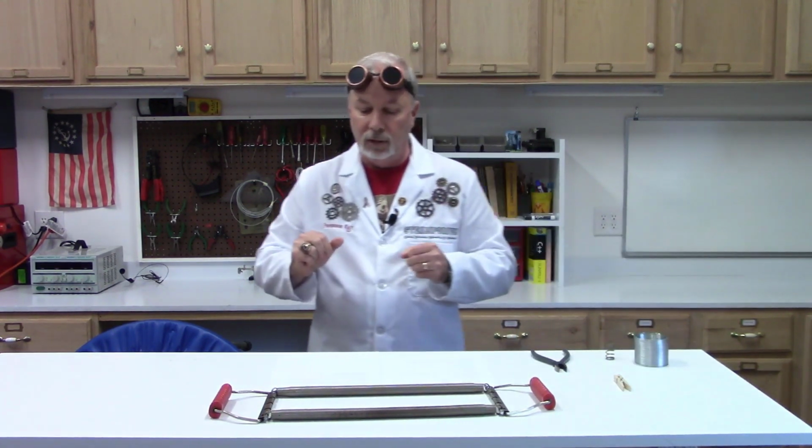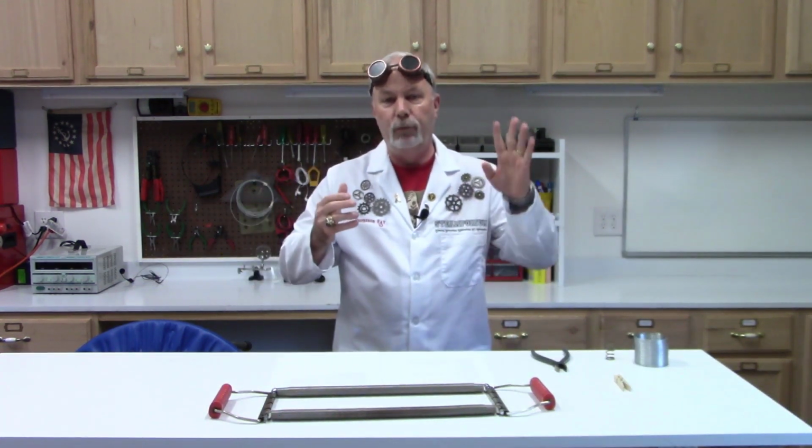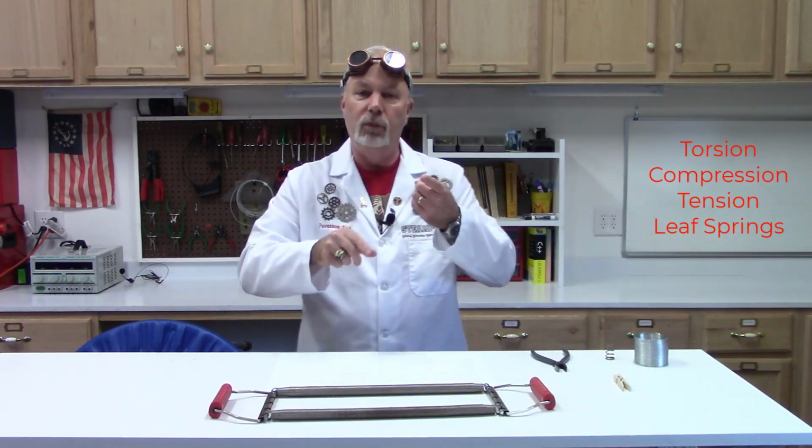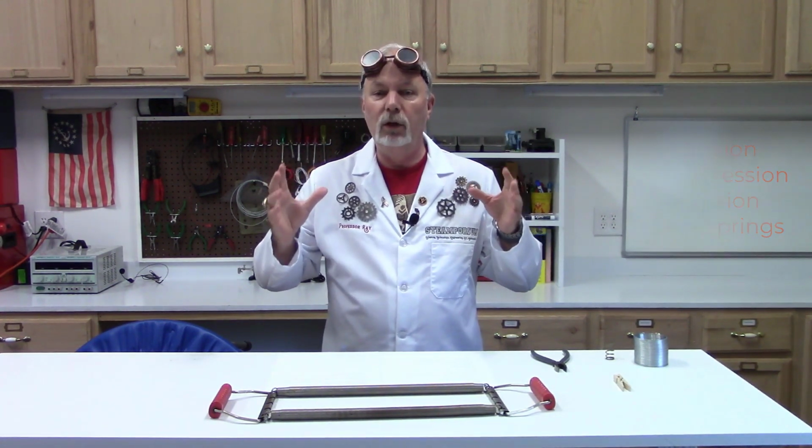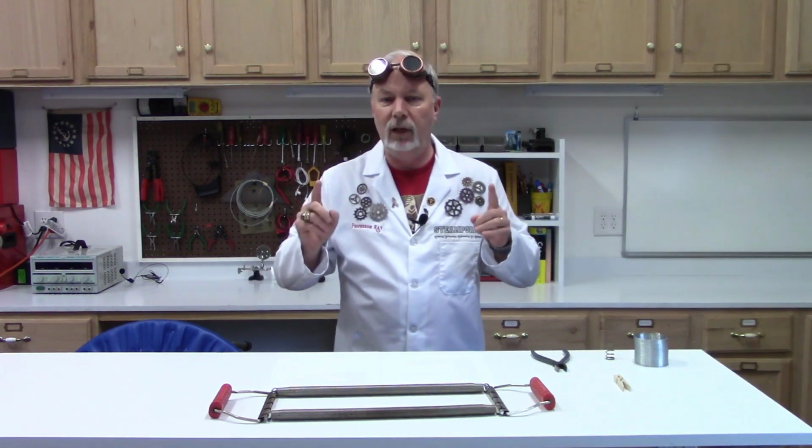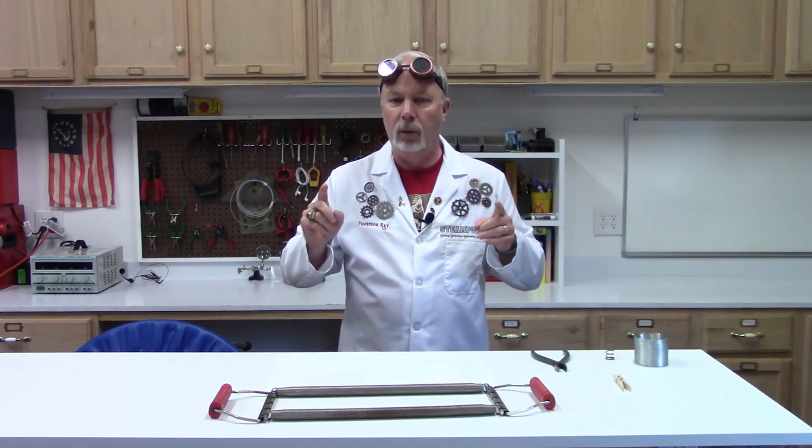All came from springs. So there we have it. We have 4 different kinds of springs. We have the torsion springs, we have compression springs, we have tension springs, and we have leaf springs. And we use them every day. They're often hidden in different devices. We don't see them. We take them for granted, but they really do help our lives. The spring was indeed an invention that changed the world.